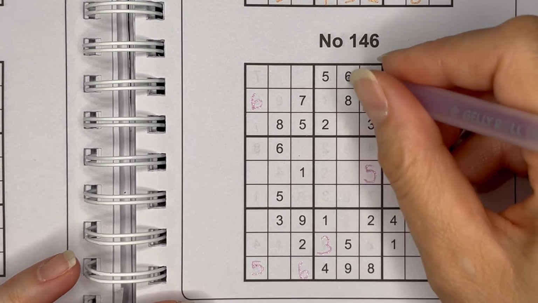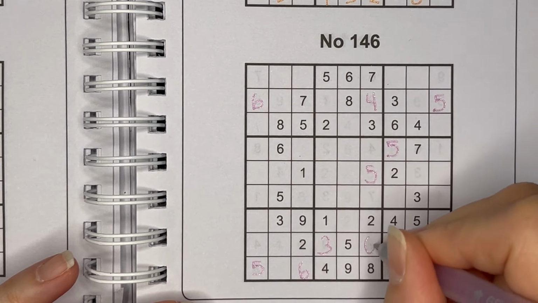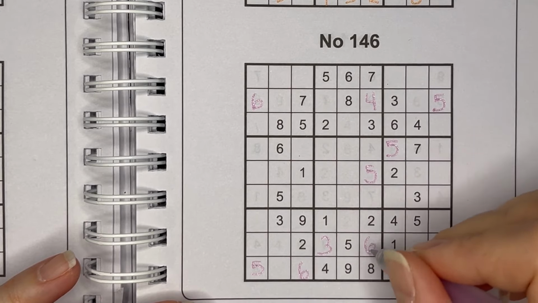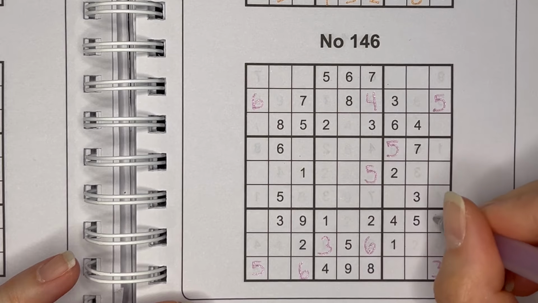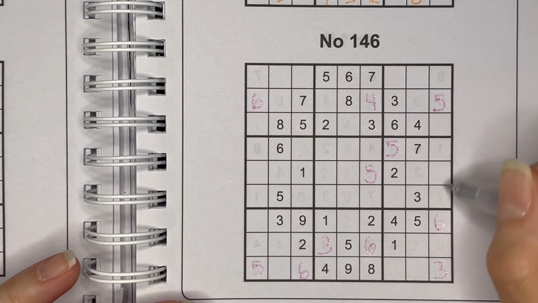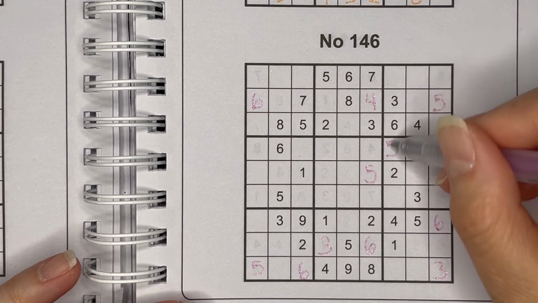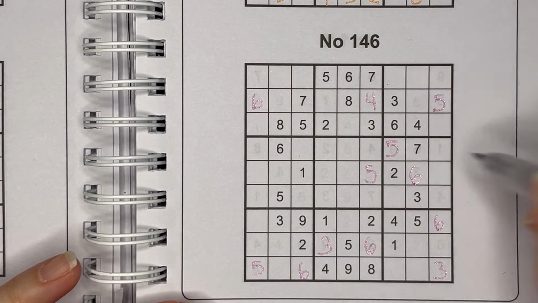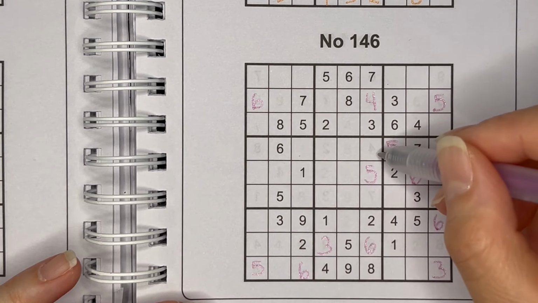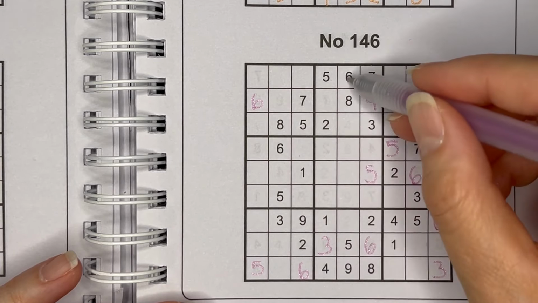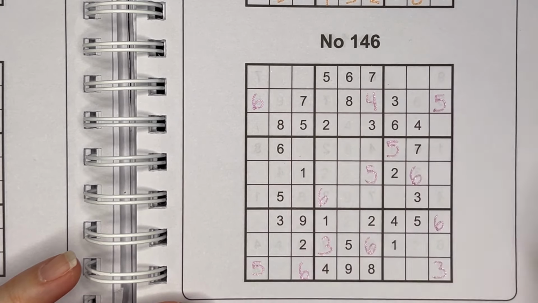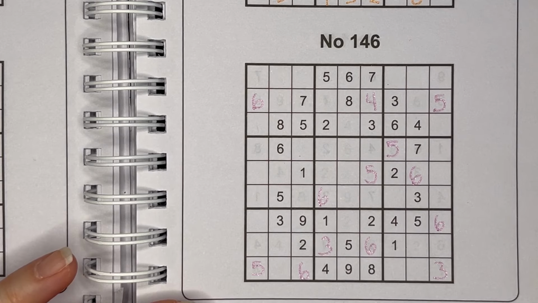In this square, I've got a 6 in this column, so this is a 6. Over here, I have a 6 in this row and a 6 in this row, so this is the 6. In this square, I've got a 6 in this column and a 6 in this column, so this is the 6. In the center, I have a 6 in the top row, 6 in the middle row, 6 in this column, and 6 in this column. So there's a 6. And it looks like we got all of the 6s now.